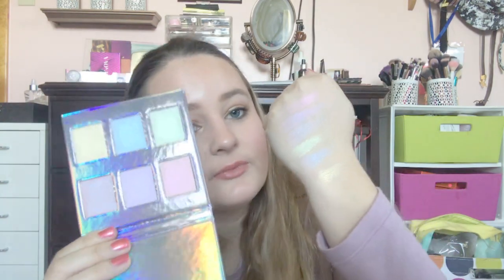Beautiful, beautiful, beautiful. I feel like they're not as highlightery, I don't know the word I'm looking for, as the Alchemist palette or as the Anastasia palette that I'll swatch on that side of my hand, I guess. But they are some really unique colors.